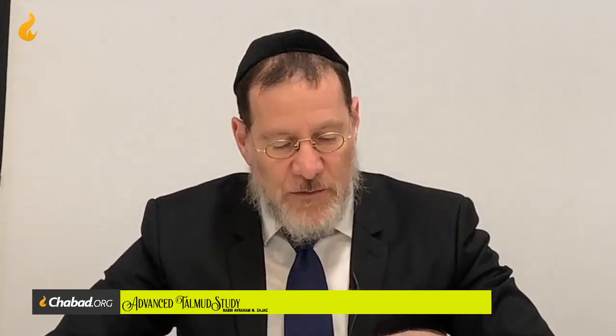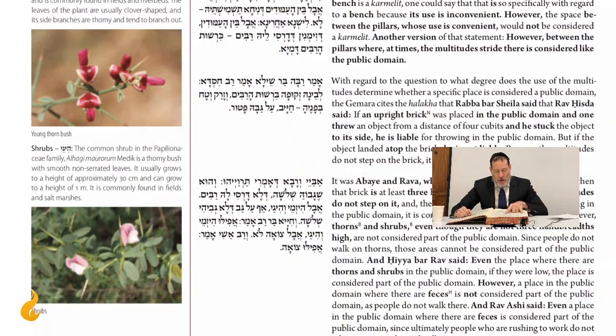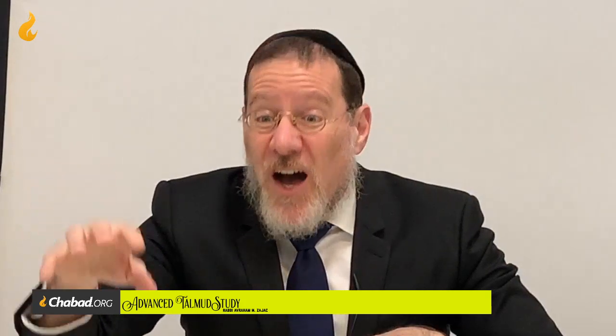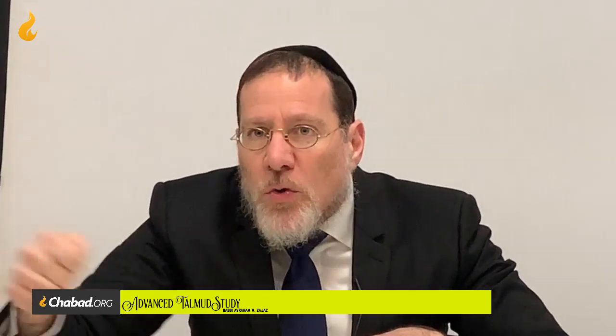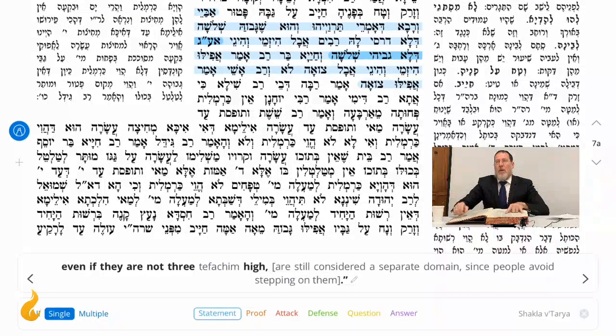Aval hizmi vihige. However, if you had not a brick, but you have different types of brambles and thorn bushes, even though it's not 3 tefachim above the ground, it's less than 3 tefachim. And normally, why do we say if it's less than 3 tefachim? Lavud, and it's part of the ground. If it's a type of material that people walking on it barefoot would get hurt, and therefore people don't walk on it, I don't consider it part of the ground. No, what's the pshat? It's less than 3 tefachim, it's part of the ground.